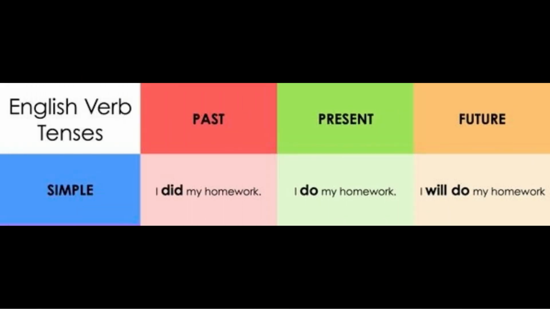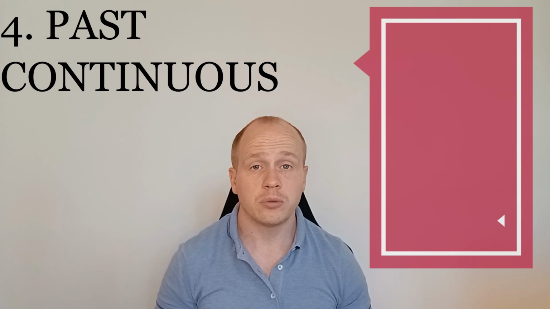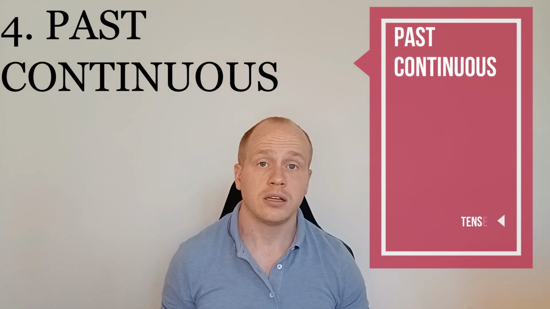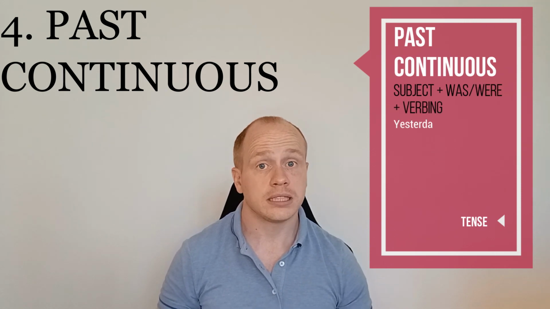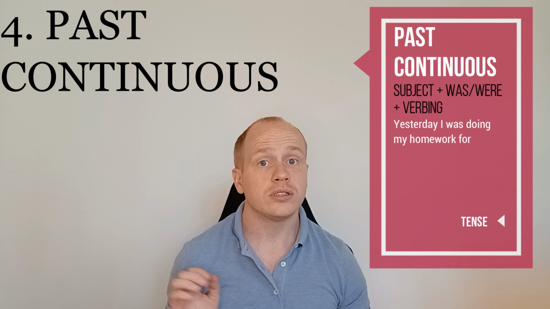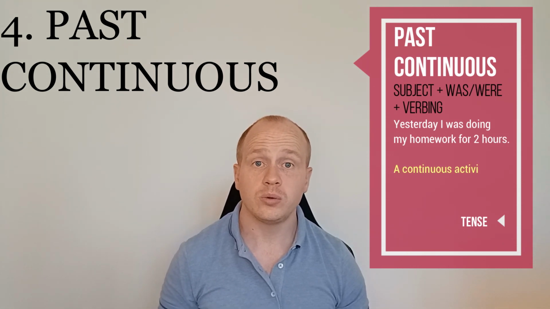So just to review the simple tenses, we have the past simple, I did my homework yesterday, the present simple, I do my homework every day, and the future simple, I will do my homework tomorrow. And the next category of tenses are the continuous tenses. So again, we'll start with the past continuous, and the form of this is the subject plus was or were, and then verbing. For example, yesterday I was doing my homework for 2 hours.